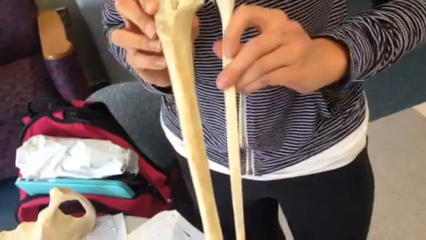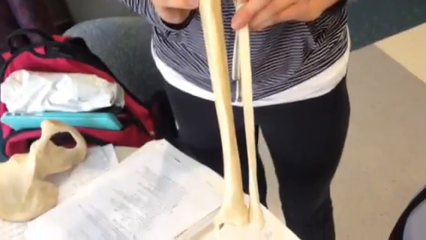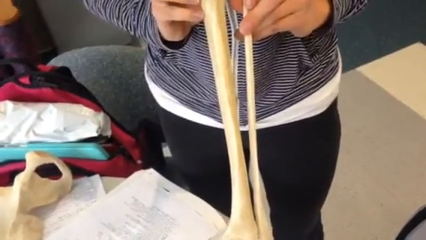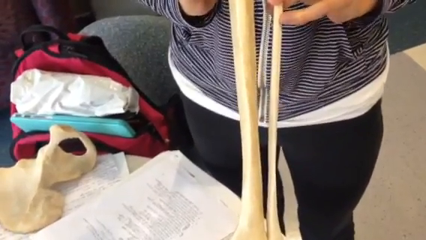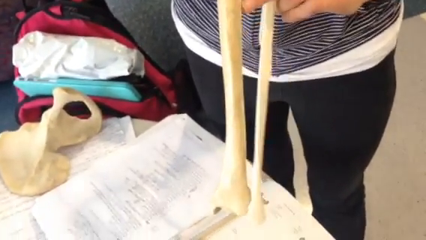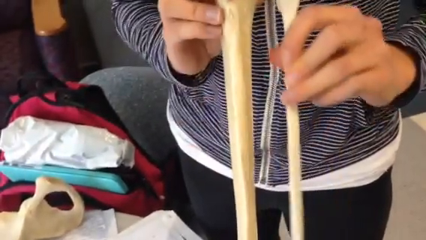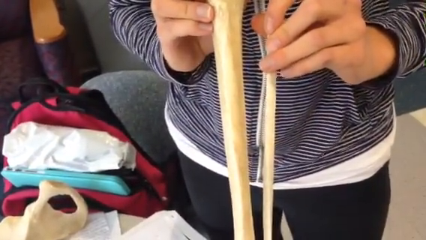So actually we have two left bones. Good job, Samantha. So the two interosseous borders are going to be facing each other. So interosseous border here and interosseous border here. They're connected by the interosseous membrane.